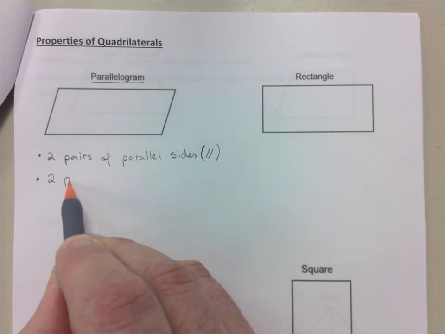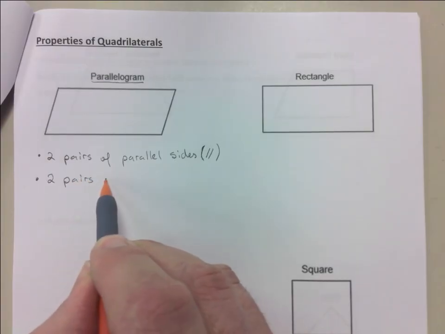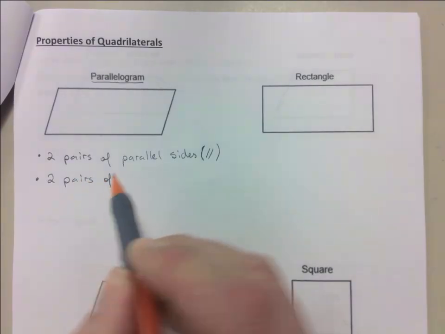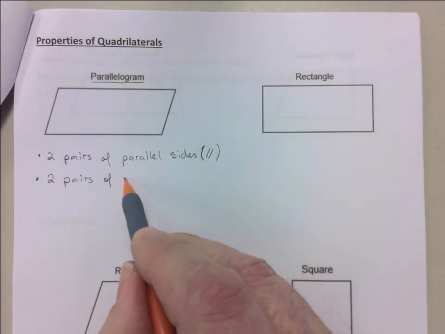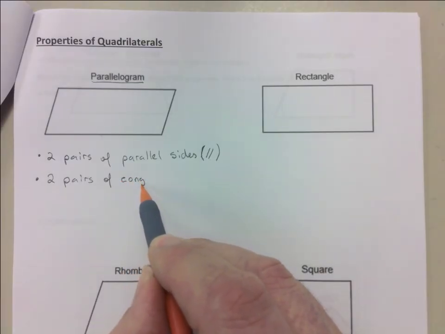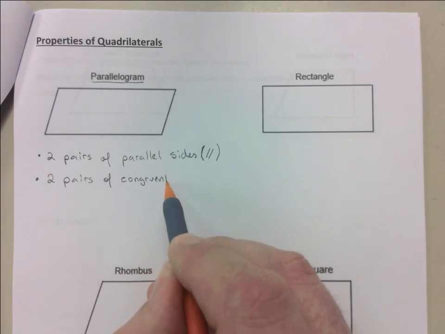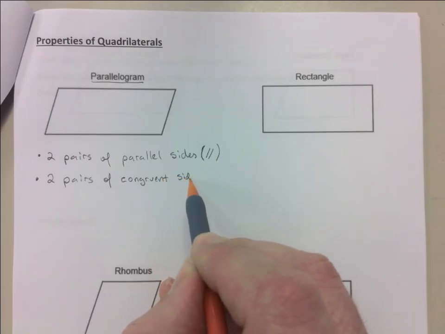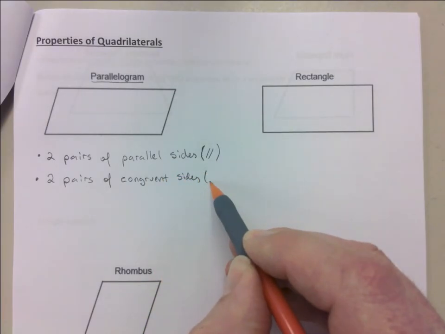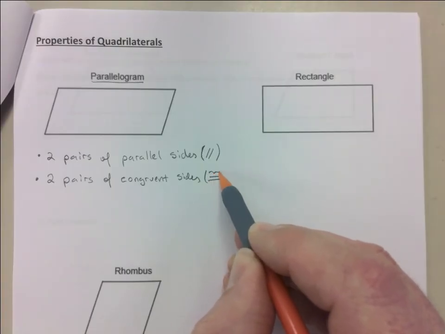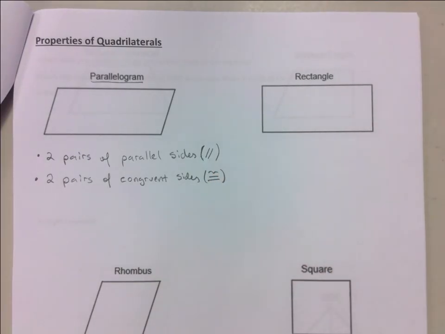Okay, I'm not going to actually write out parallel anymore. I'm going to use that symbol. It's got two pairs of congruent sides. Instead of congruent, I'm going to use this equal sign with the third little squiggly line on top.